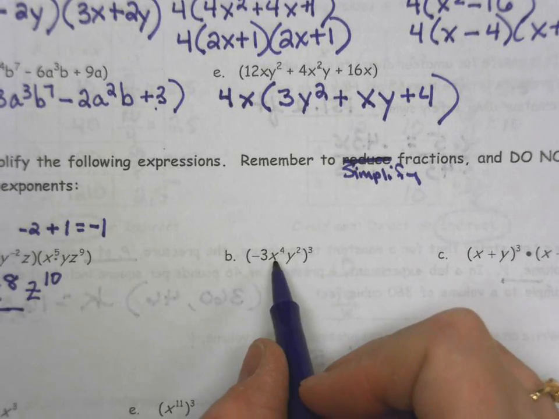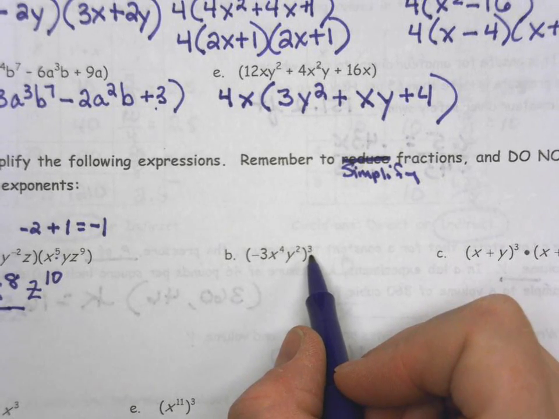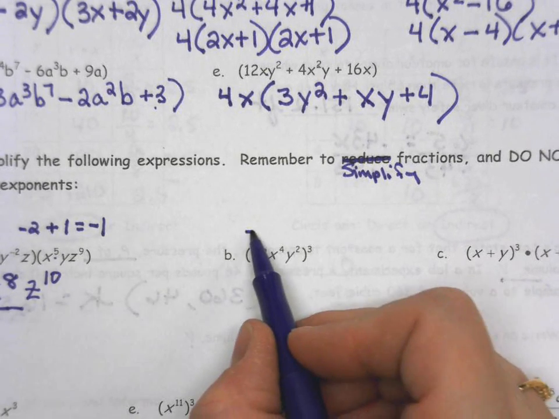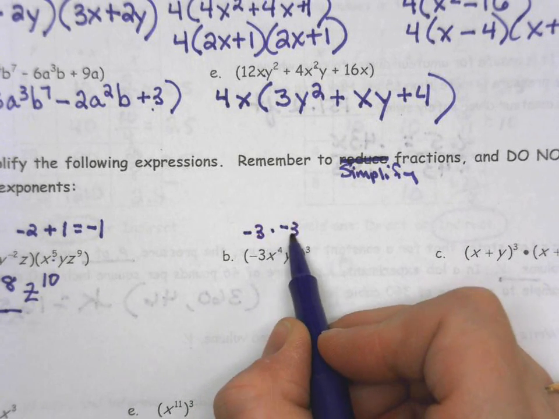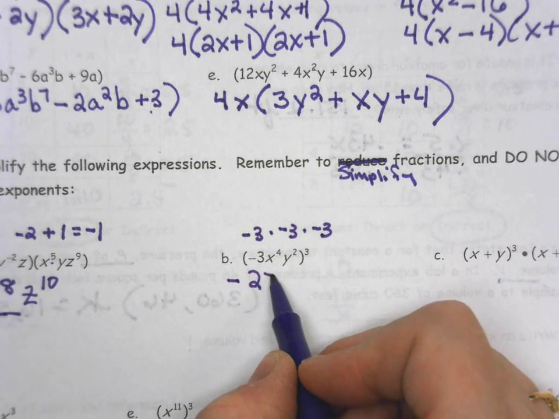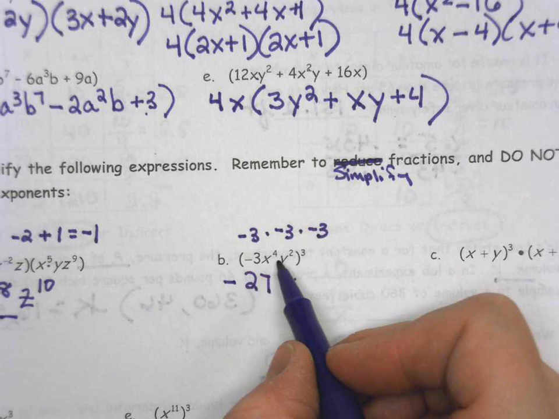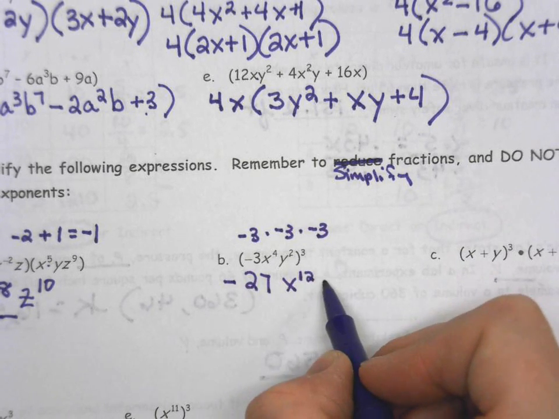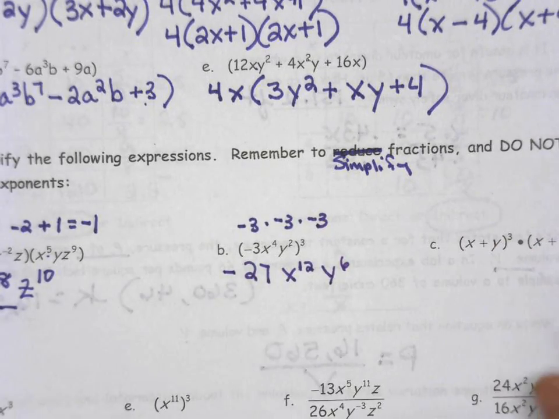Okay, and the next one here is raising it to the 3rd power, so it's a power of a power. So I'm first going to deal with the coefficients, so it's a -3 times the -3 times the -3, which is a -27, and then multiply the exponents. 4 times 3 is 12, 2 times 3 is 6.